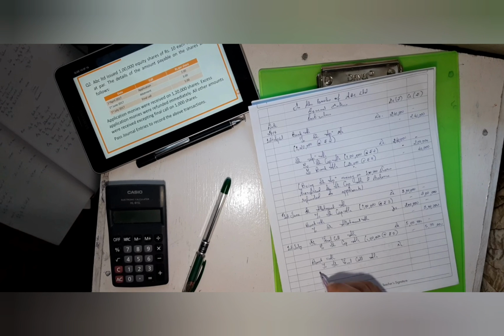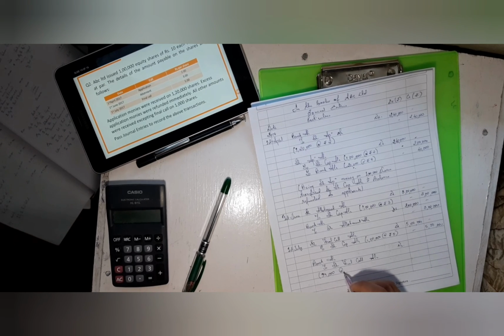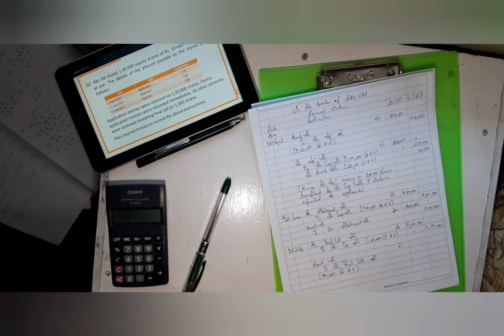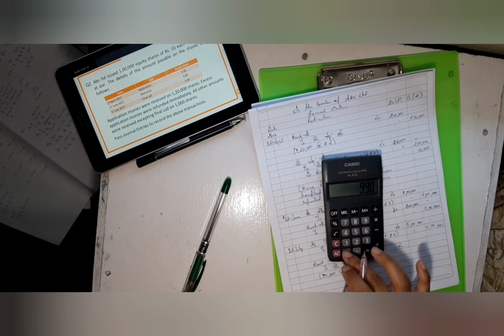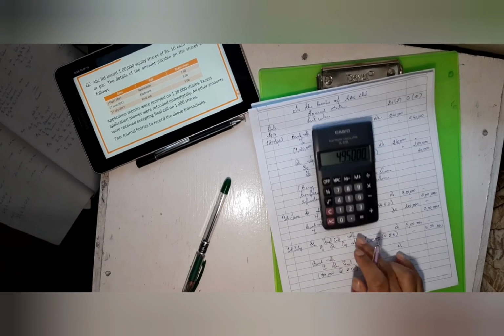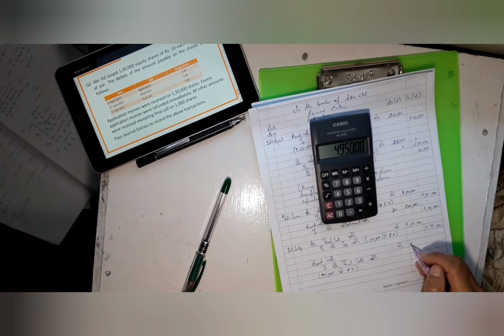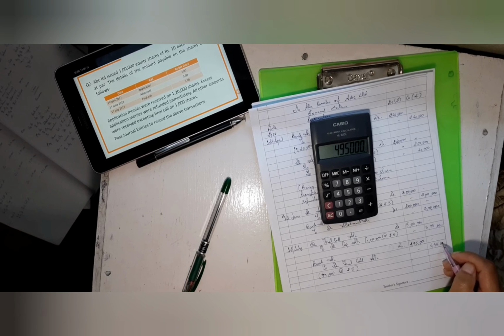If you're not receiving on 1,000, it'll be 99,000 shares at the rate of rupees 5 each, so 4,95,000. 4,95,000 is the amount we are receiving on share final call.